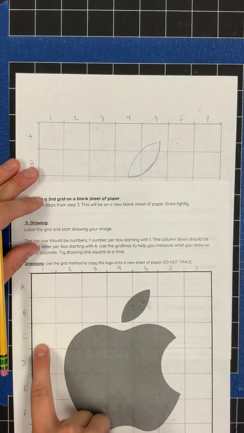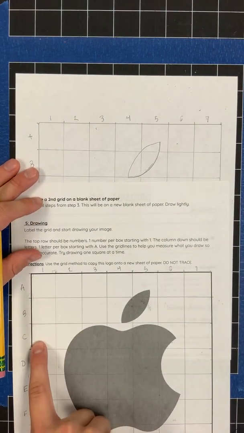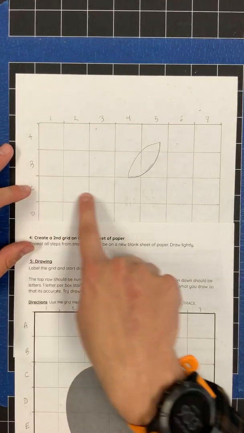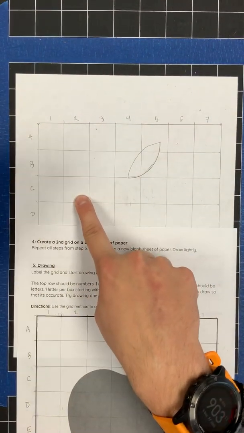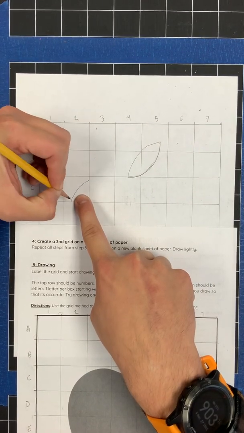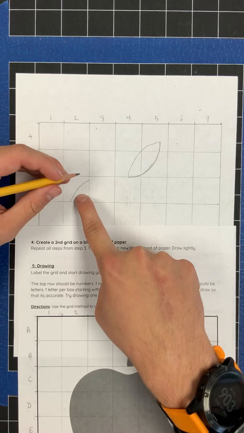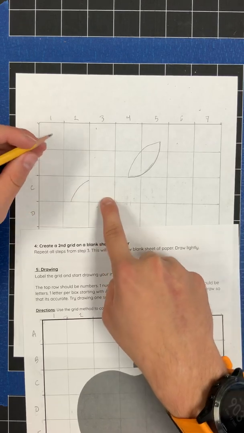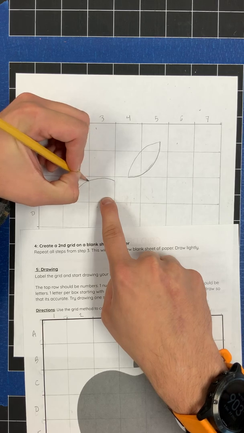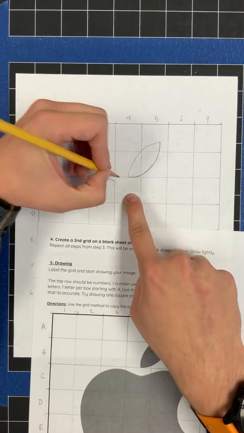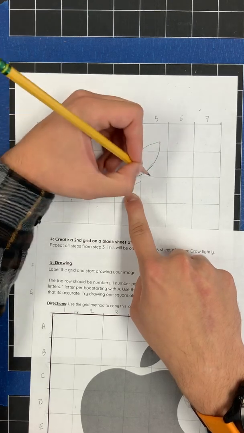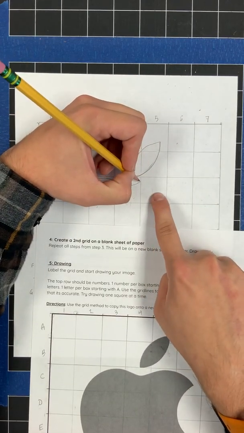Next one I'm going to choose is C2. And then C3. And then C4. And then C5.